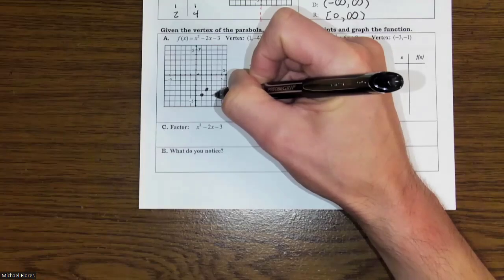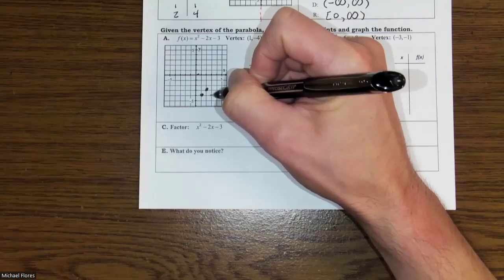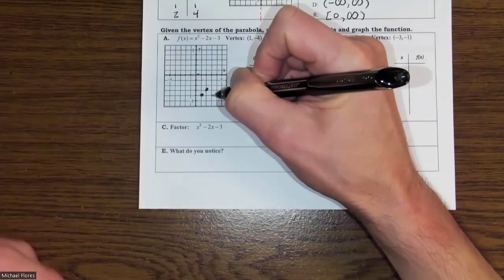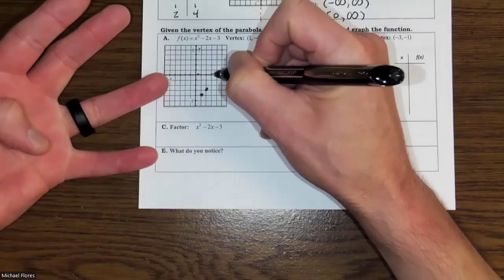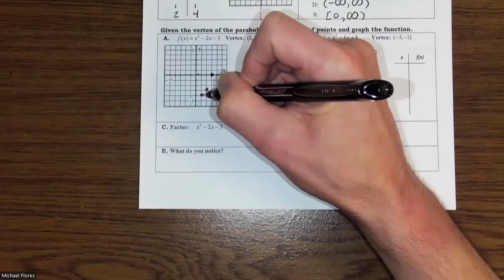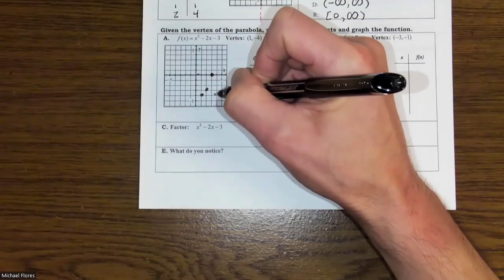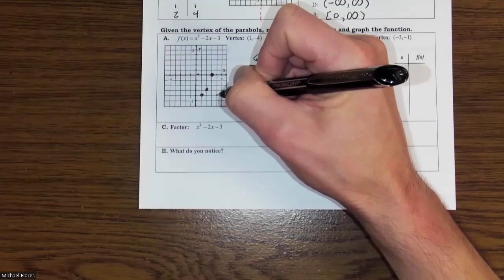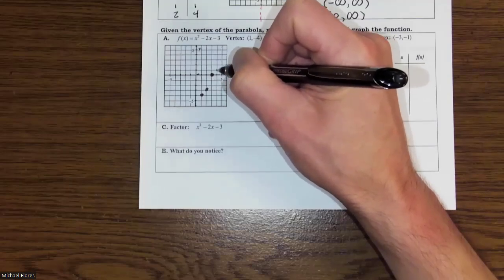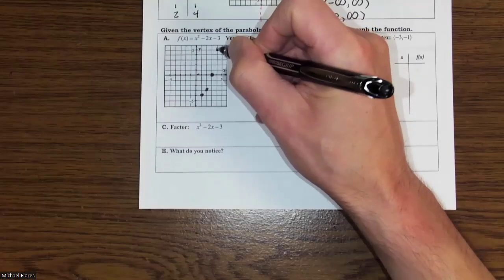Now for our next dot, let's go right 2. And then how many do I need to go up? What do you think? 4. 4. Because if we go right 2 and then take the number 2 and square it, that tells us how many we need to go up. 1, 2, 3, 4. Okay, go back to the vertex. Now go right 3. What is 3 squared? 9. So now go up 9. 1, 2, 3, 4, 5, 6, 7, 8, 9.